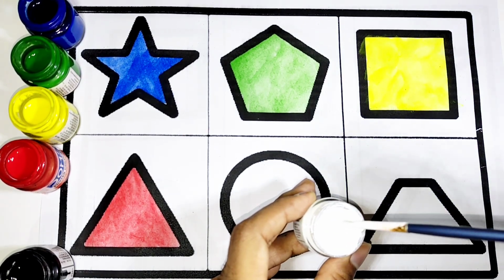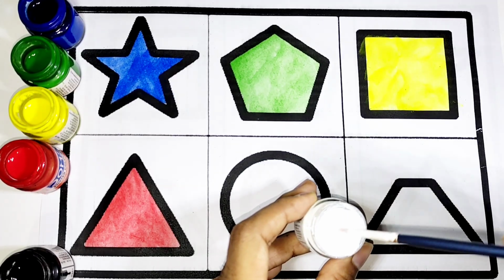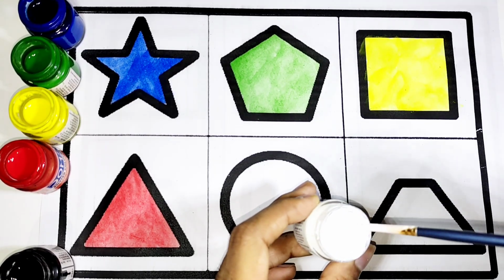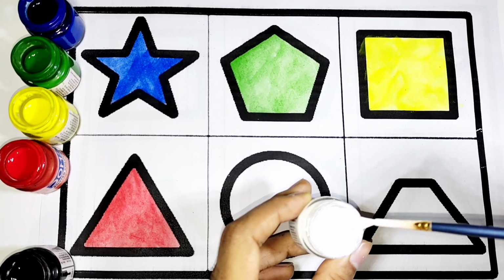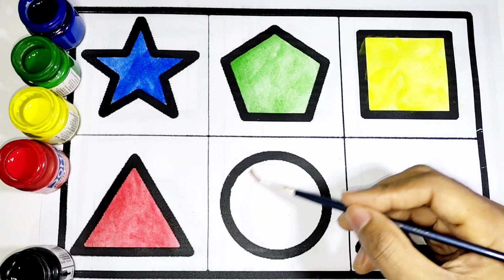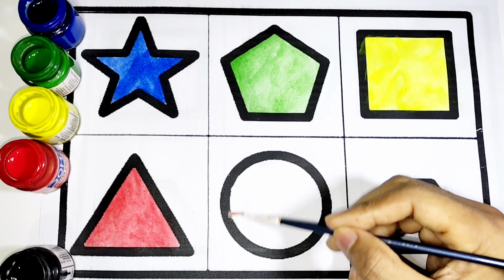Now we're mixing white color. The shape of circle. Now we're coloring circle.